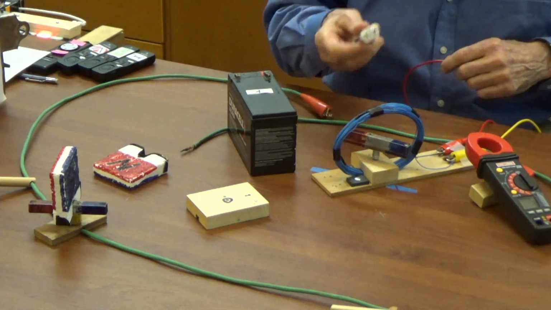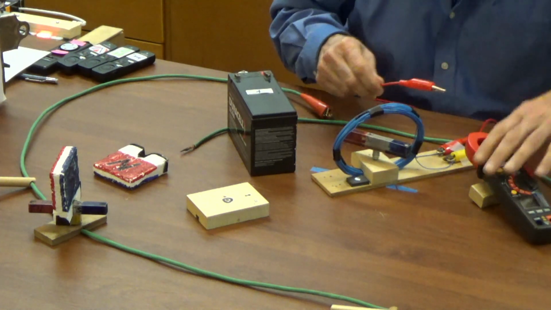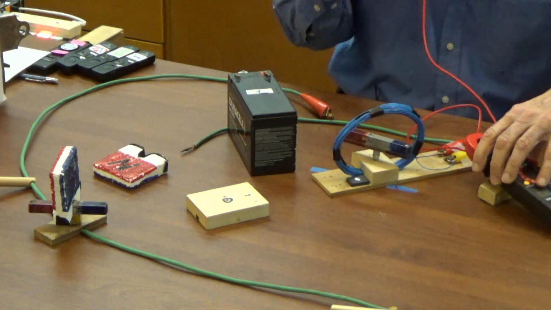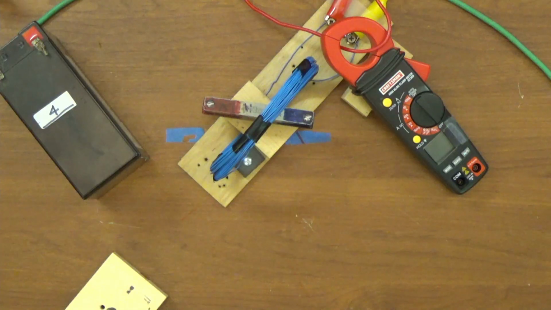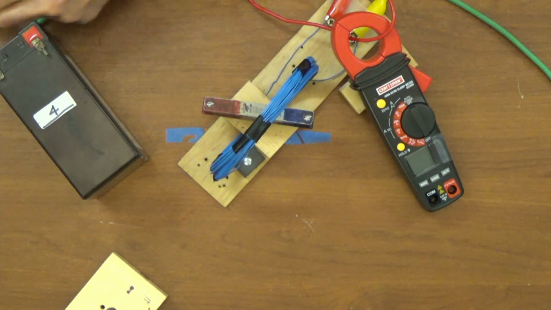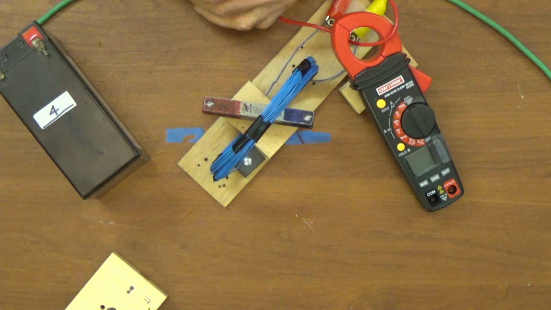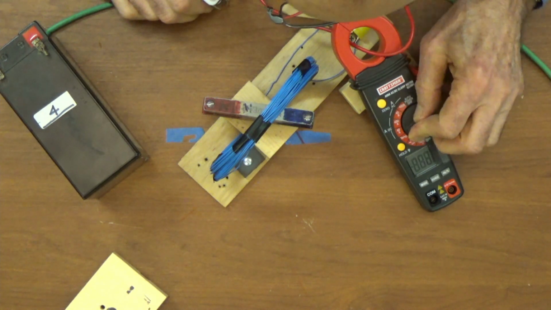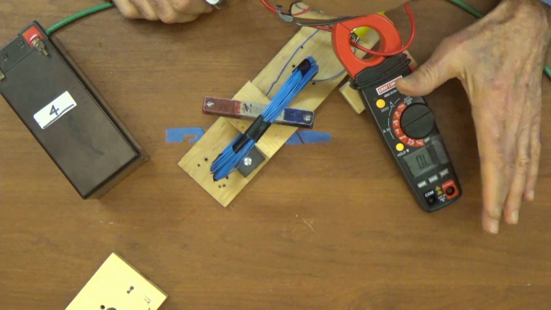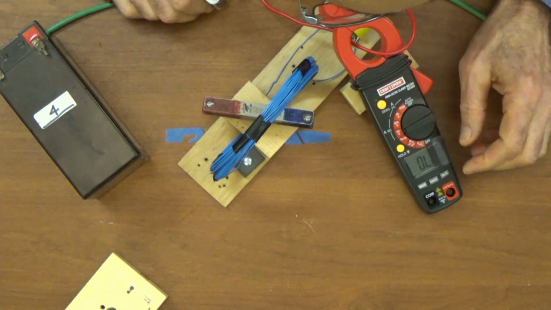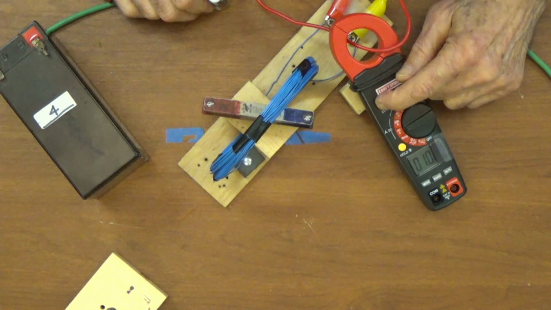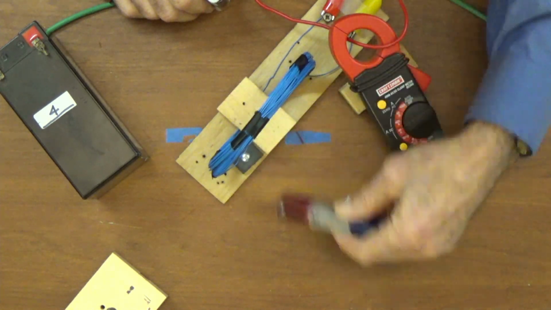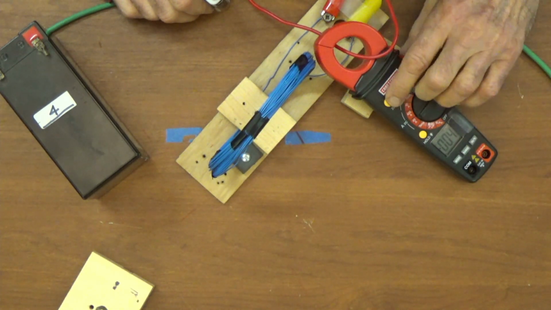Let's measure the amperage of this little battery. We're going to run that through here. Let's see if that's visible overhead. Yes, it is. Okay. And we'll put the battery in here. And let's turn this to there.